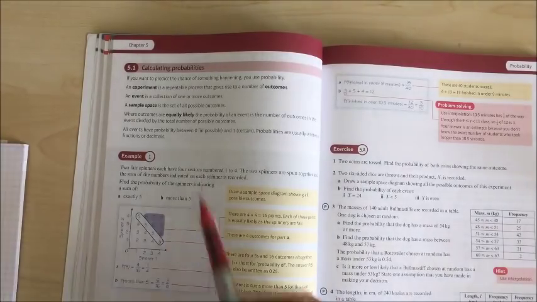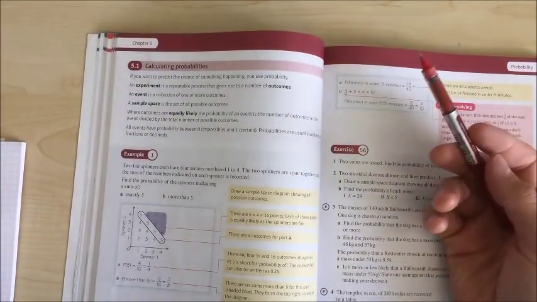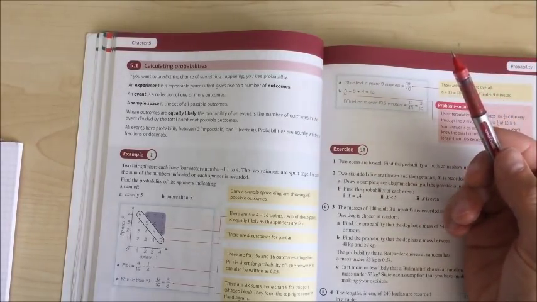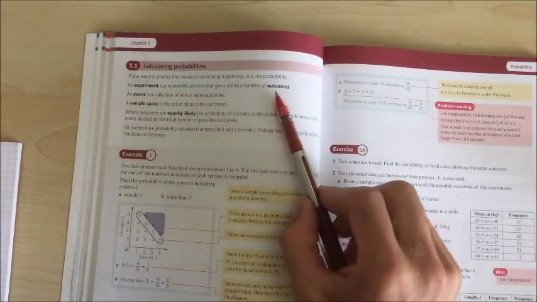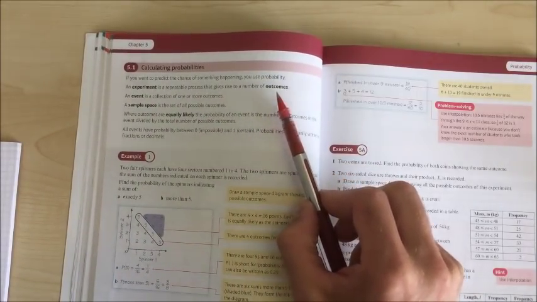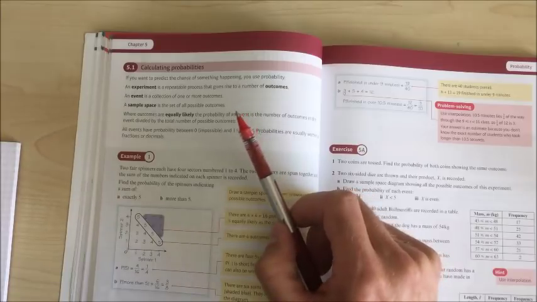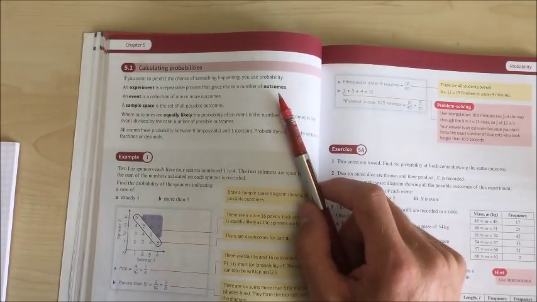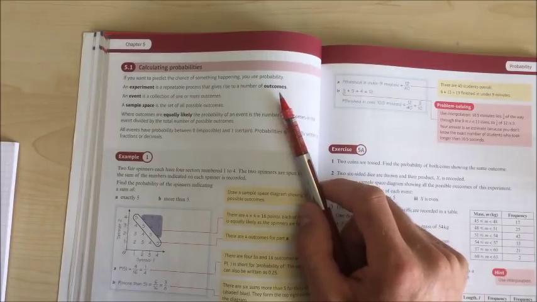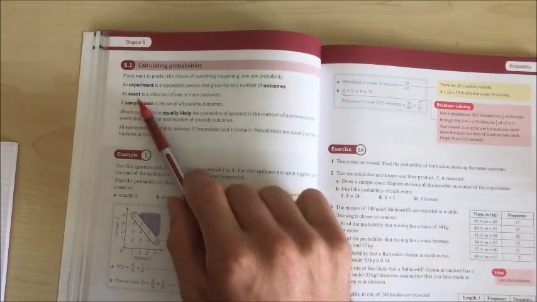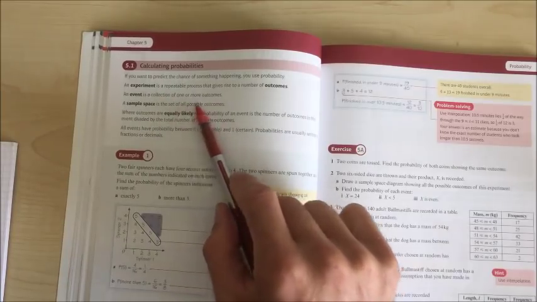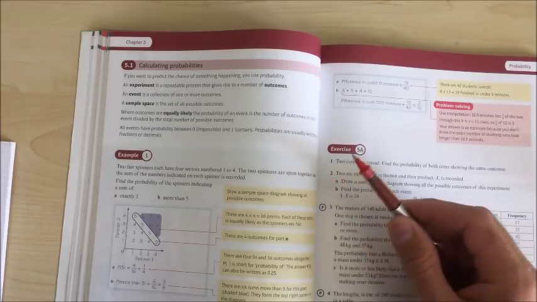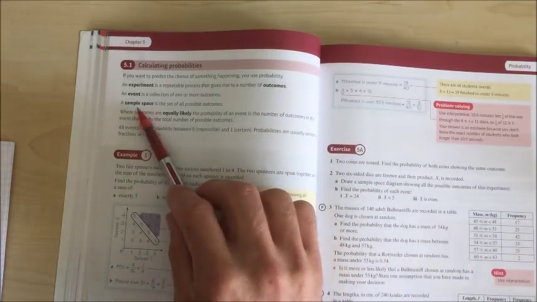The experiment then in probability is what you're doing. You're rolling a dice, you're flipping a coin, and you're recording the result of that experiment. The outcomes are the individual results of the experiment. So if you're rolling a dice, the usual outcomes will be 1, 2, 3, 4, 5, or 6. If you are flipping a coin, the outcomes will be heads or tails. An event is one or more outcomes. So getting more than a 3 is an event, it's not an outcome. Okay, so there's a slight difference there.